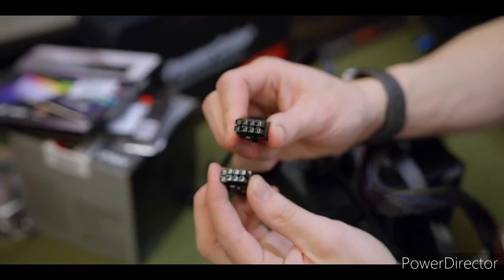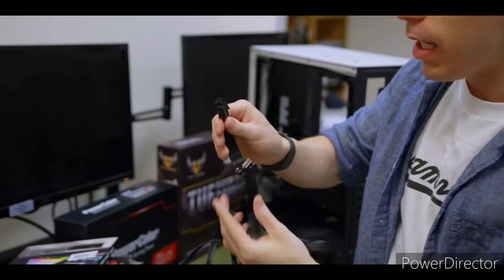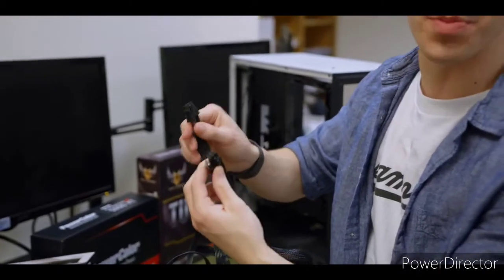If you're building a gaming PC, the next connector is something you're almost certainly going to need, and that is the PCI power. This is a 6+2 pin. Depending on your graphics card, it may need 6, it may need the full 8, and in many cases, you're actually going to need multiple of these.